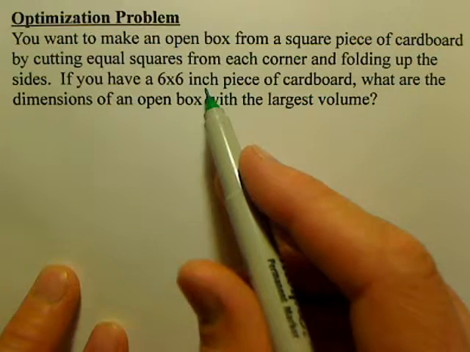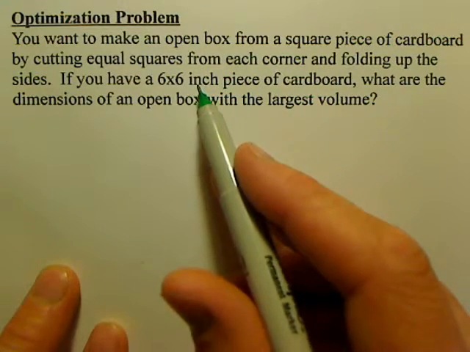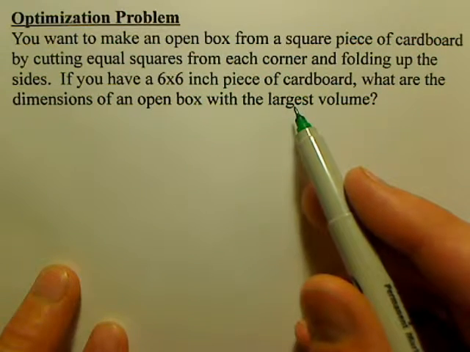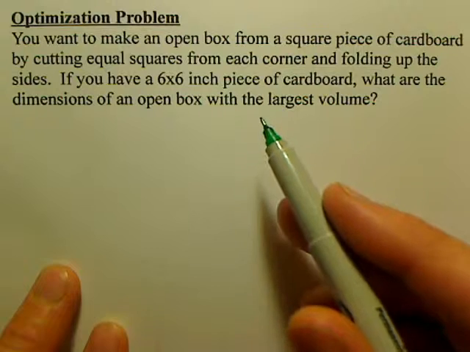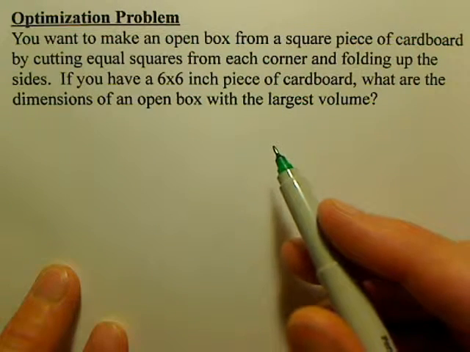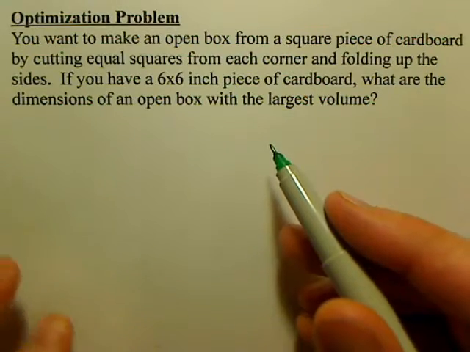Now it could be feet if that was the situation, which is kind of big. So inch is kind of a small piece of cardboard. We want the biggest size box I can make. Basically, the most volume with the least amount of surface area. That's what it's saying, or a given amount of surface area.